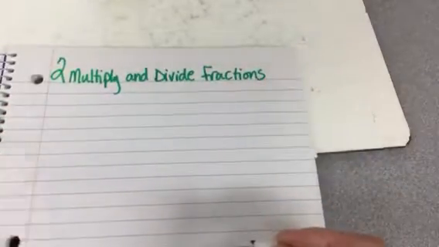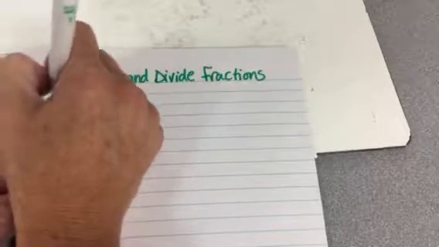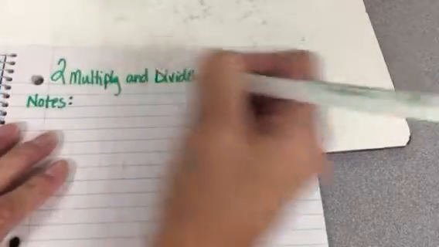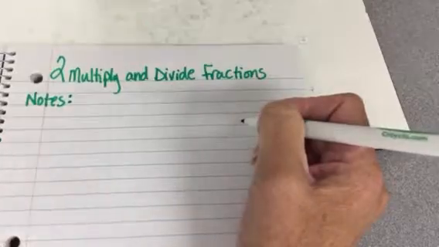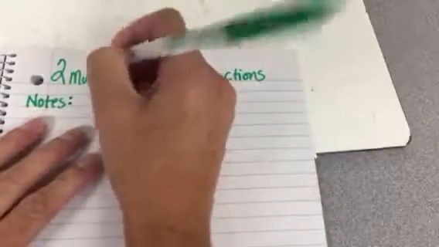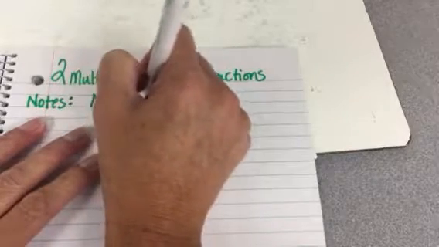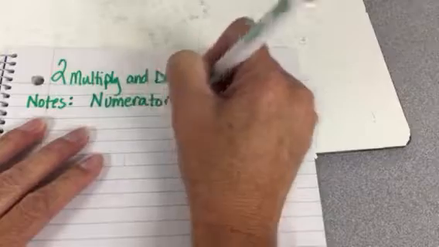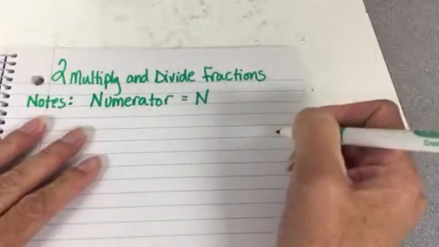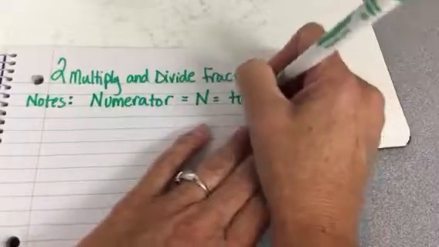Okay, so there's a couple of notes that I want to start with, so I'm going to write notes. Now, one thing that I'm going to do, I'm going to talk a lot about numerator and denominator. So let's put what we're going to abbreviate that with. Numerator, I will be abbreviating with a capital N. That is the top number in the fraction.